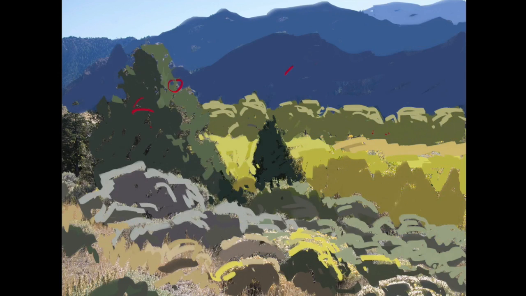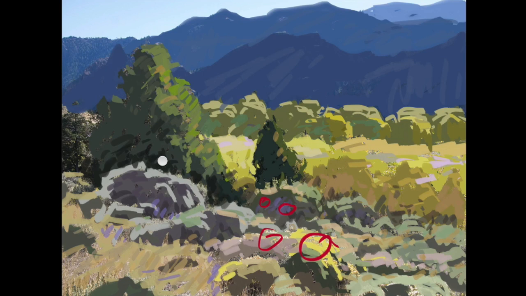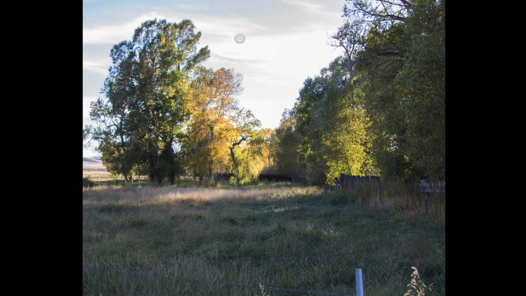So I go from this value of the tree here to some darker accents. Probably have a little bit darker down in here as well. And I added some darker value changes down here. And like anything else, the more you do it, the more you get a feel for how to make those changes. Now this scene here, I didn't do anything to this, but this one, the large shapes are real evident. You can just almost outline them.